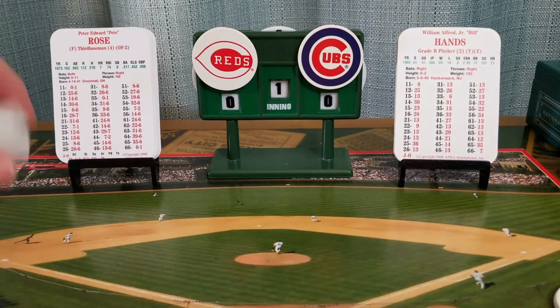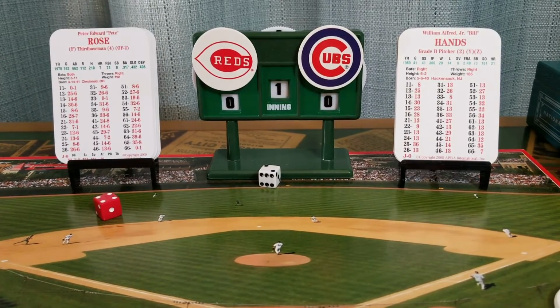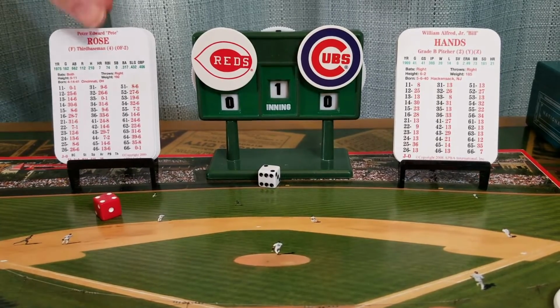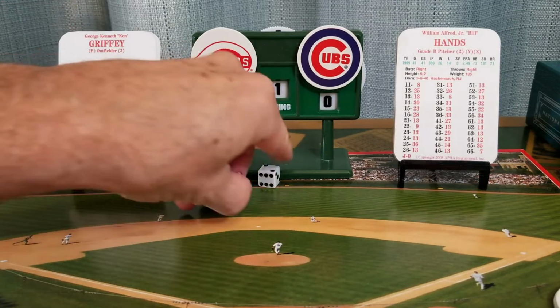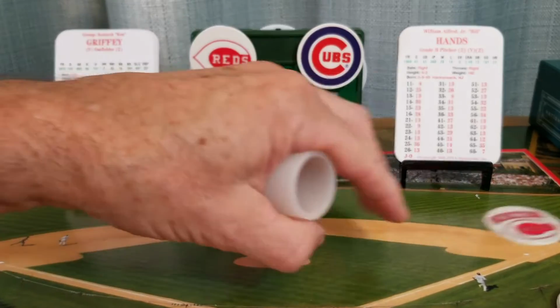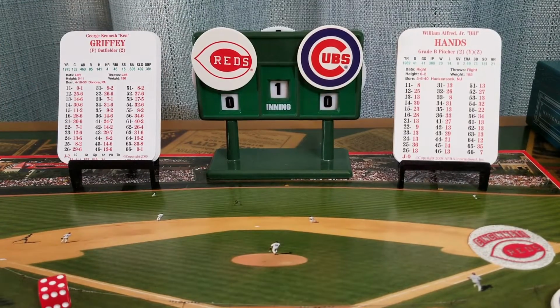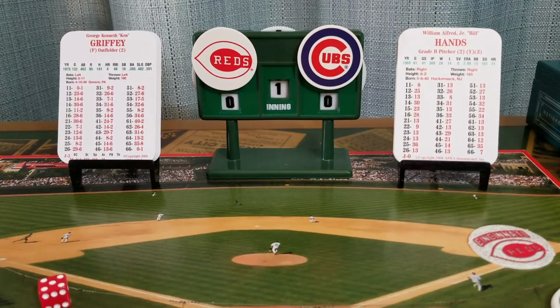Let's begin. Here's Pete Rose. 42 is a base on balls. Rose goes to first, and we have Ken Griffey. 34 is going to be a high pop out to the shortstop, but he has a Y modifier, so Griffey strikes out.